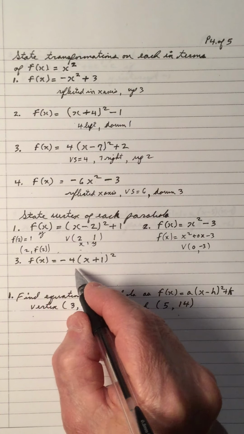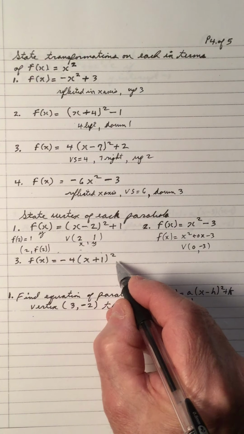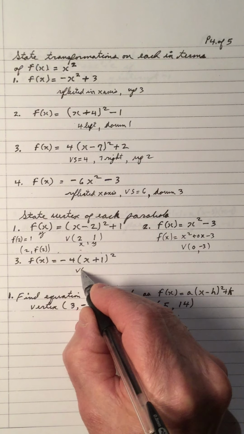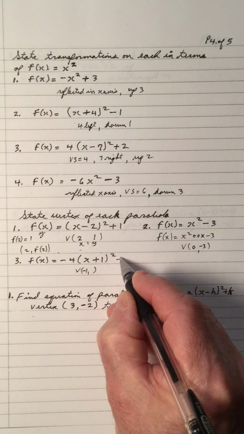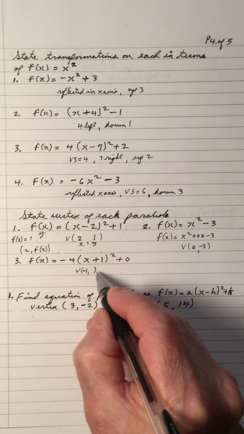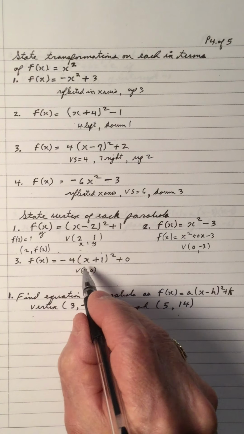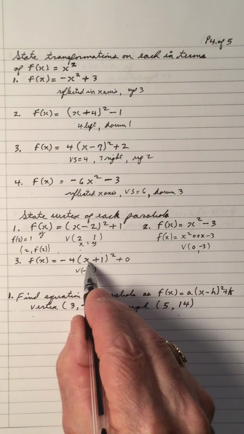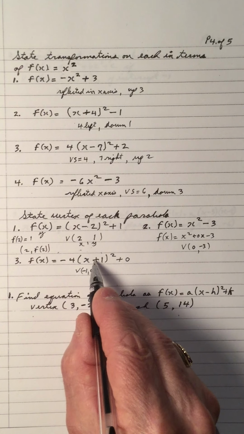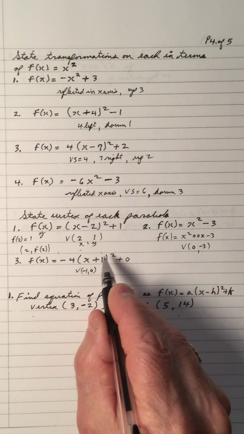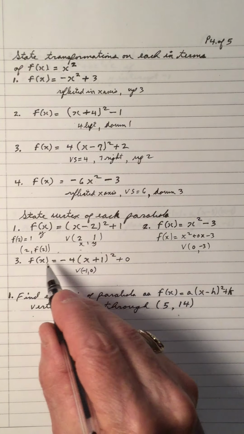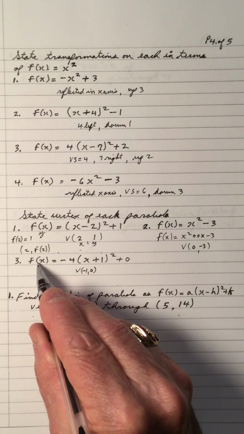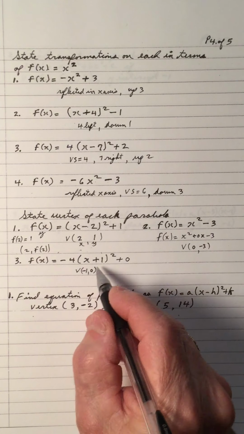And number 3, the vertex here is, notice the opposite of the bracket is a negative 1. And we have no number on the end, so I'm going to put a plus 0 there, so we got negative 1, 0. When you put a negative 1 in here, negative 1 plus 1 is 0, 0 squared is 0, negative 4 times 0 is 0. So when you put a negative 1 in, the f of x, or the y, becomes 0.